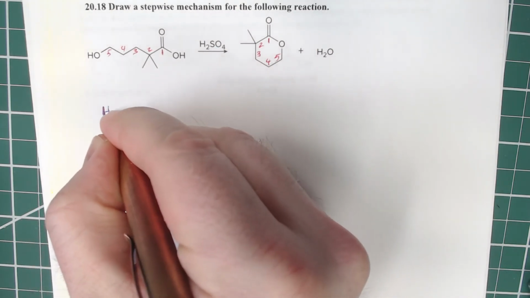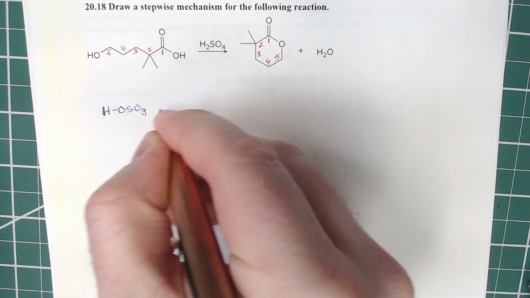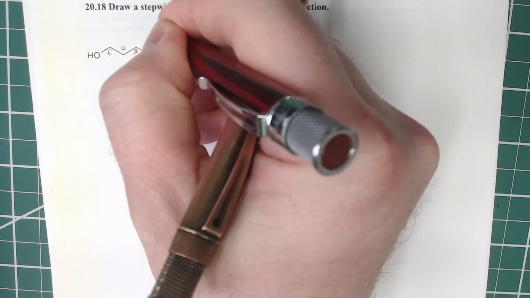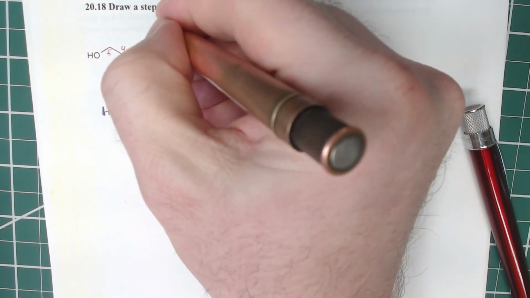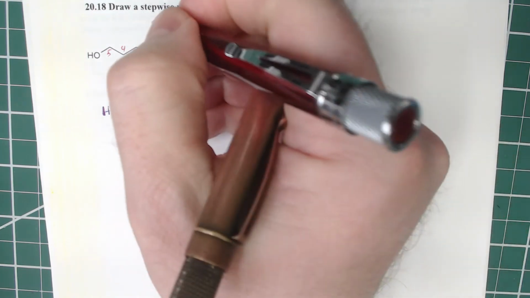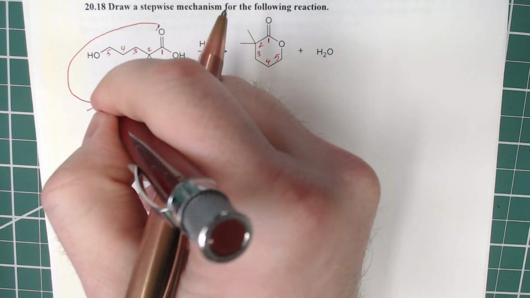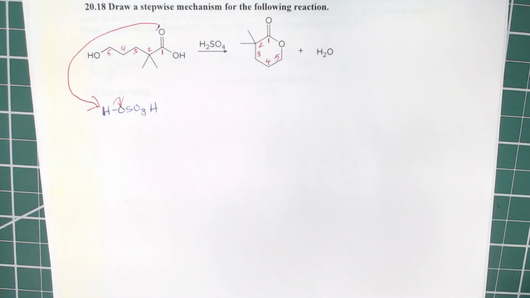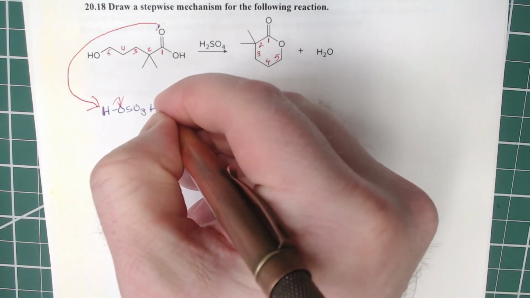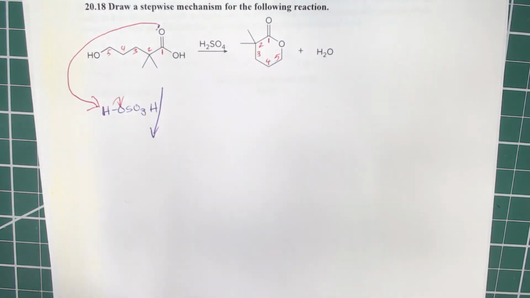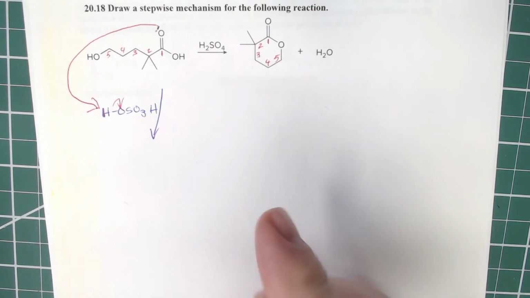So we're going to take HOSO3H, and we're going to take that carbonyl oxygen there, and it has some lone pairs on it, and we're going to go from that lone pair to this hydrogen and deprotonate this sulfuric acid. When we do that, that's going to give us our protonated carbonyl.